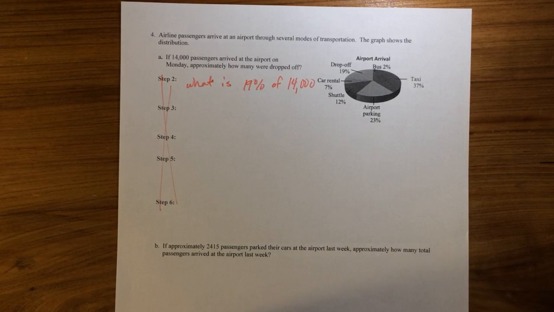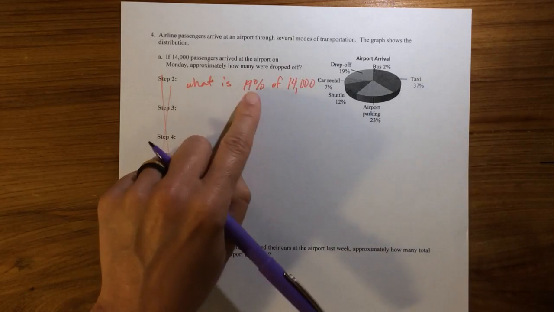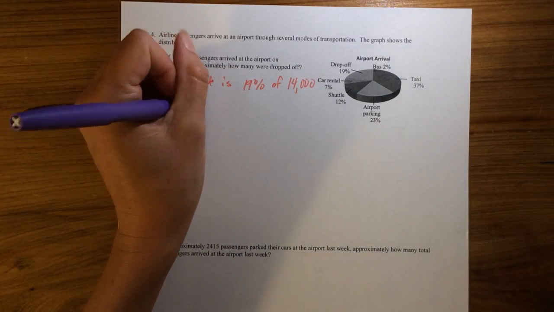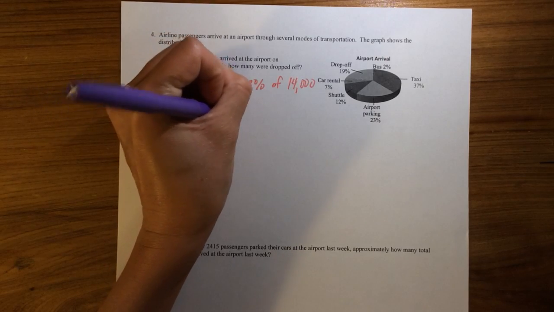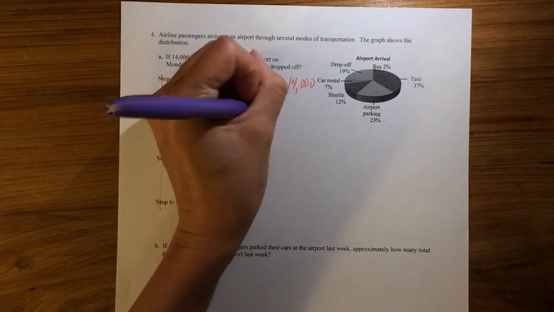Remember from the first page, 19% of 14,000 means we're looking for the number. The "of" implies that we have a multiplication operation happening here. Remember, you have to change your percent to a decimal. So this is 0.19 times 14,000.